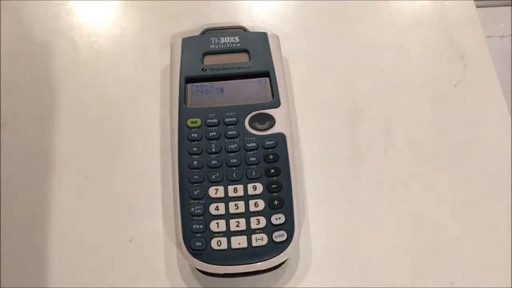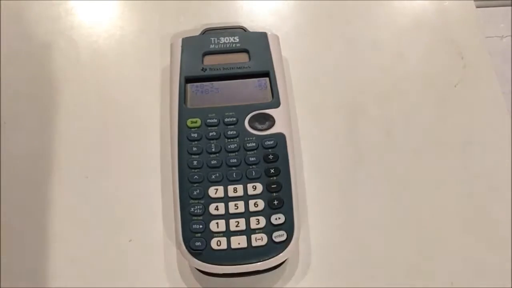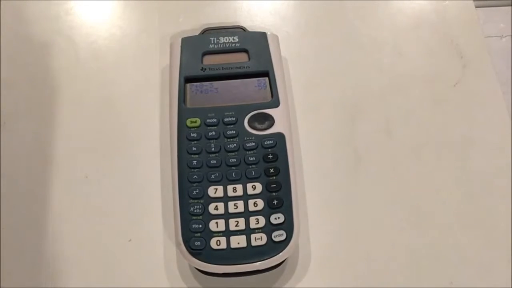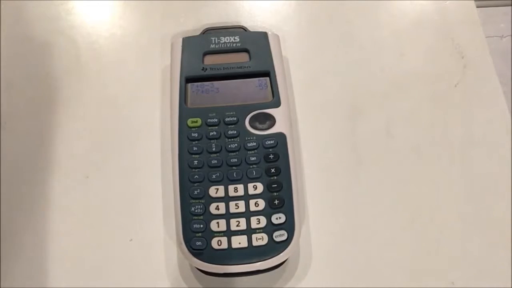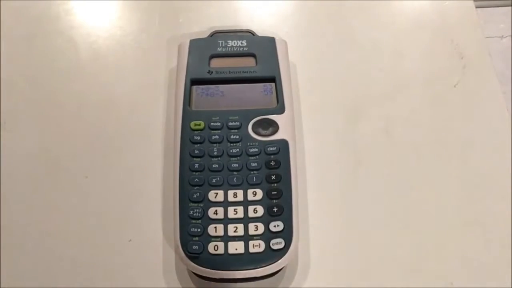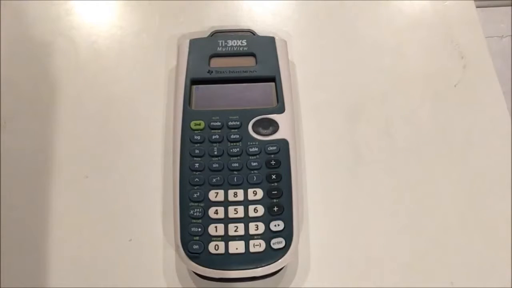You can see it populating the next row down. This answer should be quite different. Negative 59. It's still doing the multiplication before the subtraction. So order of operations is correct. Now, let's say you wanted to clear your screen so that you wouldn't see a bunch of calculations all at the same time. You would press the clear button right here. So it clears out the calculation.